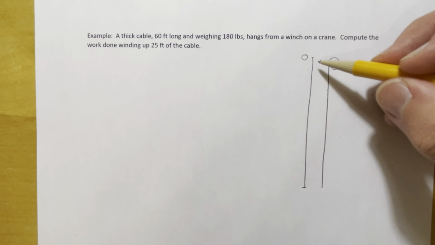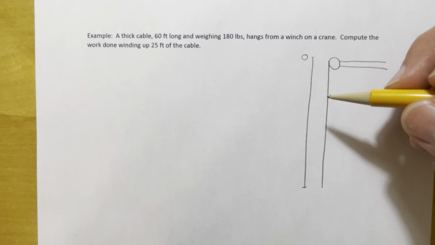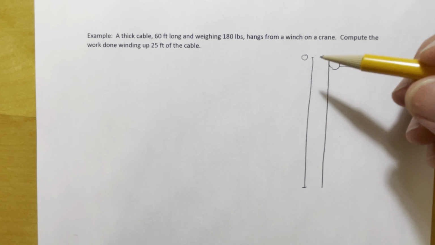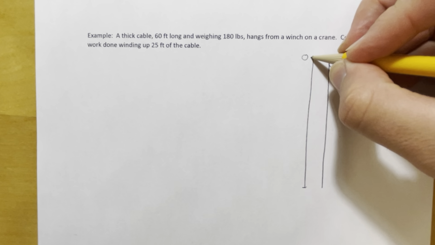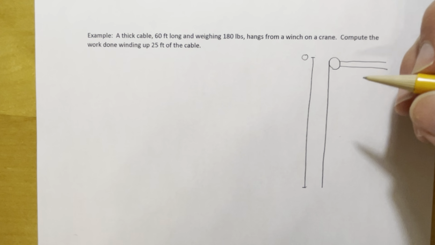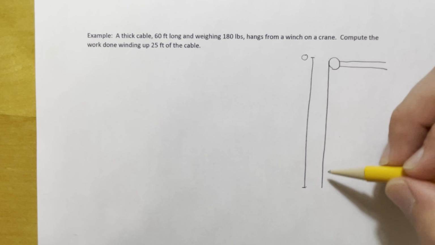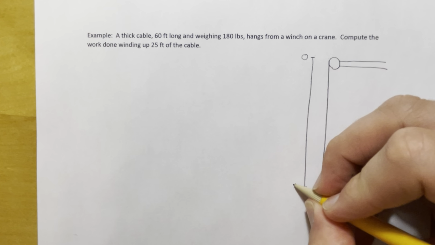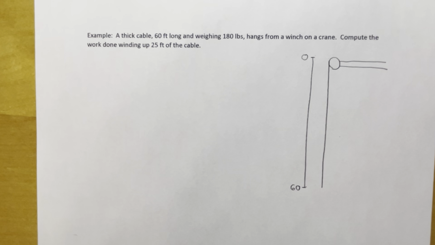You can do this without inverting your coordinate system, but it ends up making the work just a little more complicated. So choosing a coordinate system intelligently can help take a lot of the difficulty out of a problem. Okay, now as I go from here down to here, this is the end of my cable, and we're told that our cable is 60 feet long. So I'm going to think of this as 60 right here.